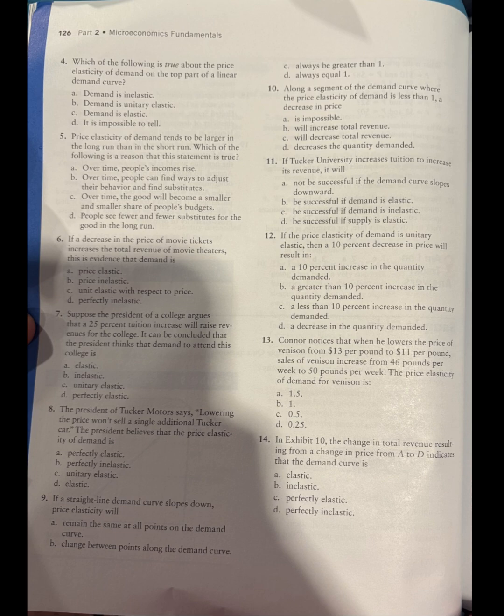6. If a decrease in the price of movie tickets increases the total revenue of movie theaters, this is evidence that demand is A. price elastic, B. price inelastic, C. unit elastic with respect to price, or D. perfectly inelastic. 7. Suppose the president of the college argues that a 25% raise in tuition will raise the revenues for the college.